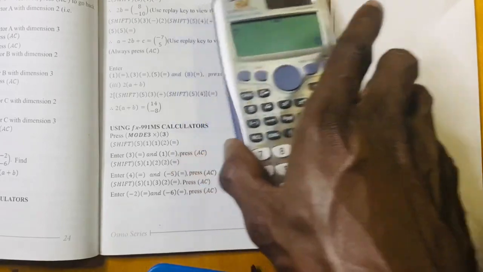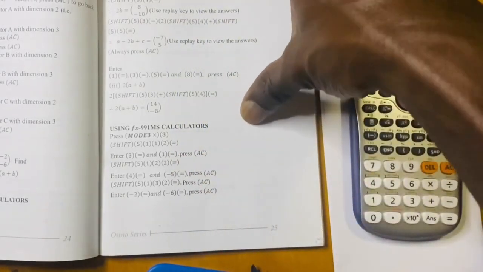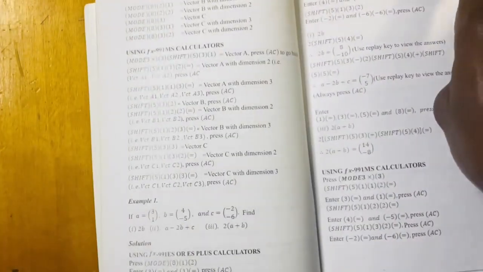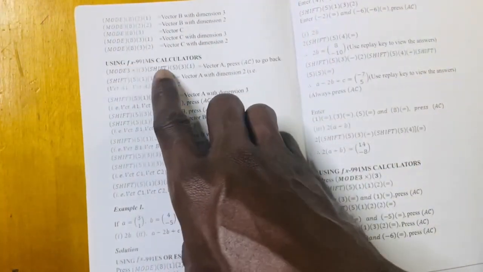But with this, let me chip in something small. Those that are using the 82 calculator, yes, now we have yours. I don't have the calculator here, so I can use the book to teach you. Now using FX 991 MS calculators.